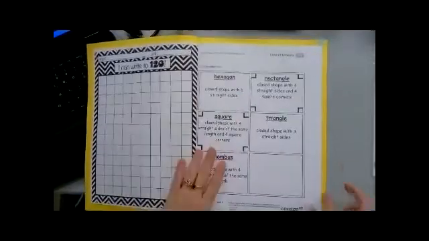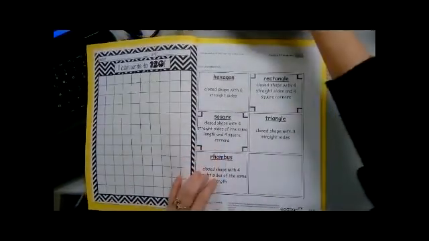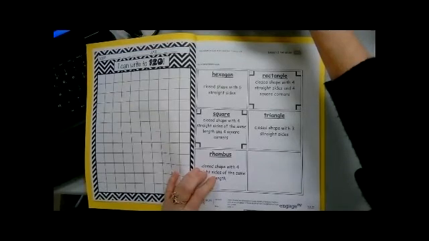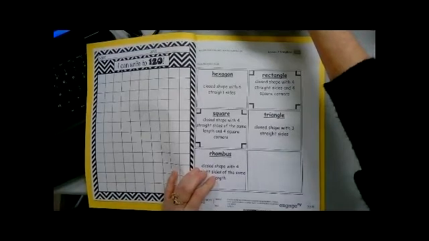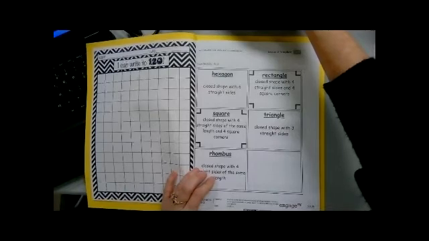Okay, so for today, we're going to start module 5. Okay, we have 6 modules in first grade. We're on the 5th one. And this is the module in which we're going to be learning about shapes.